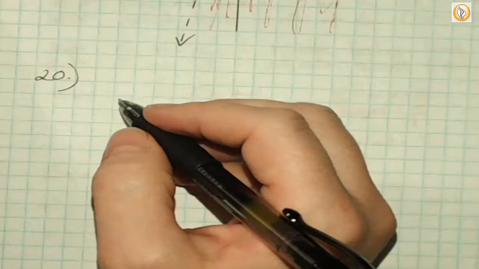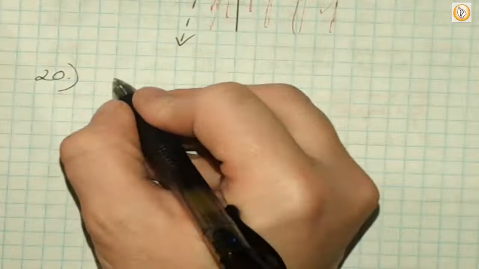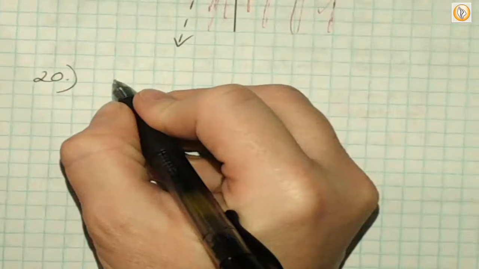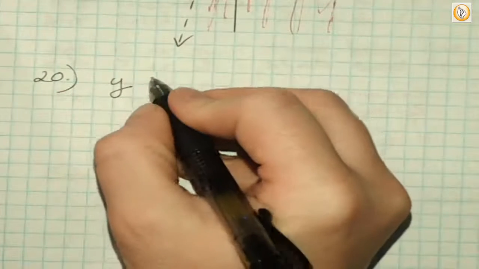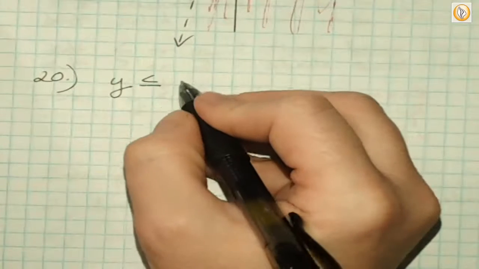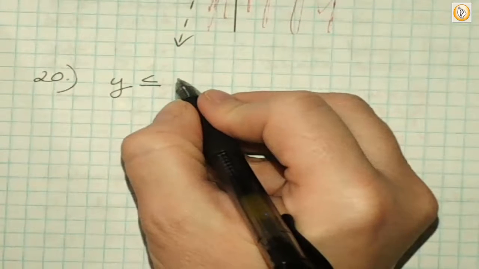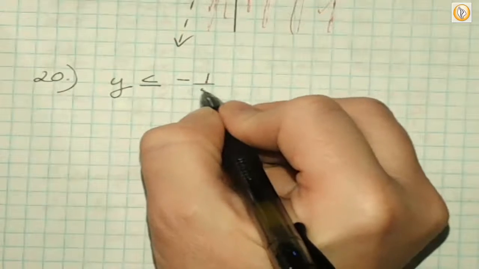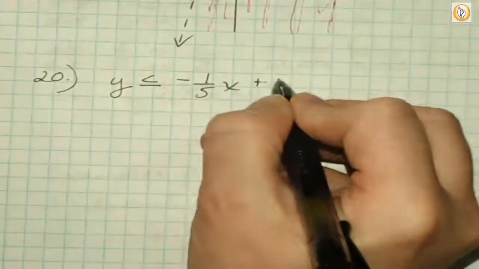Number 20, it says graph the solutions. Okay, so y is less than or equal to negative 1 over 5x plus 2.